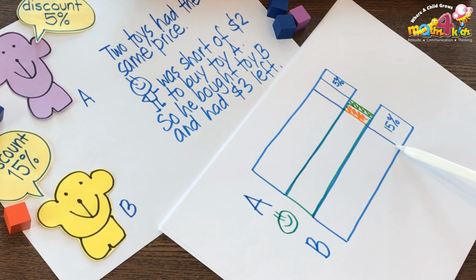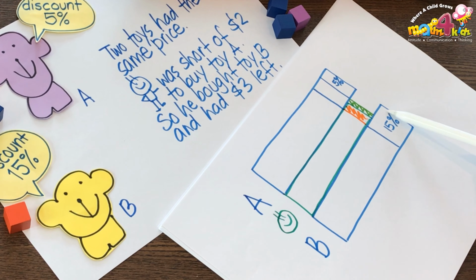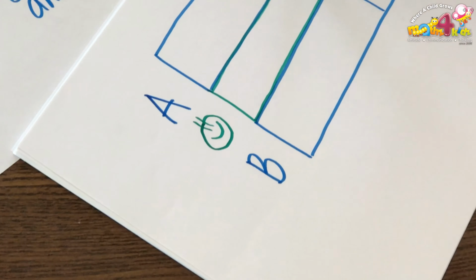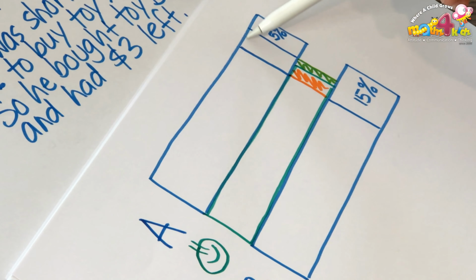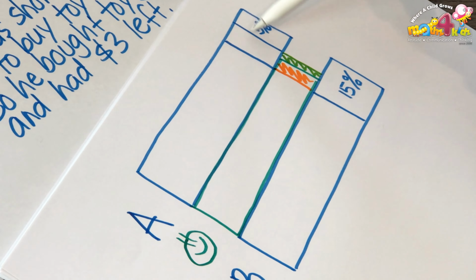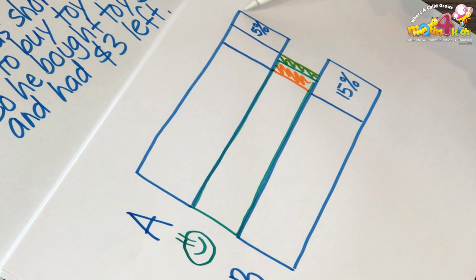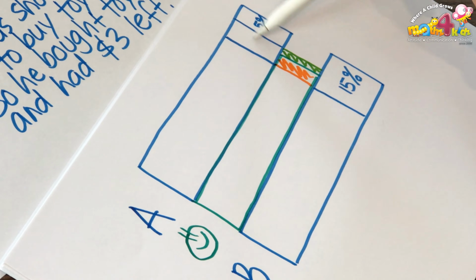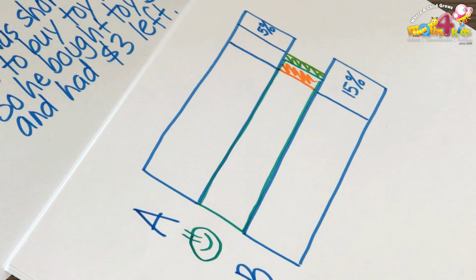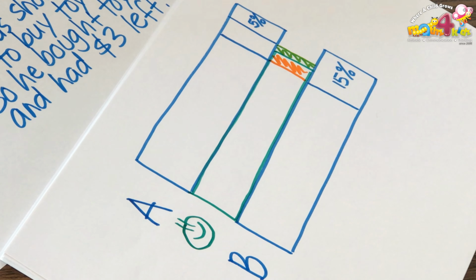That's 15% of the original price of each toy. So that must be 15% as well. And if that portion is 5% of the price of the toy, can we say something about that? I think you are right.